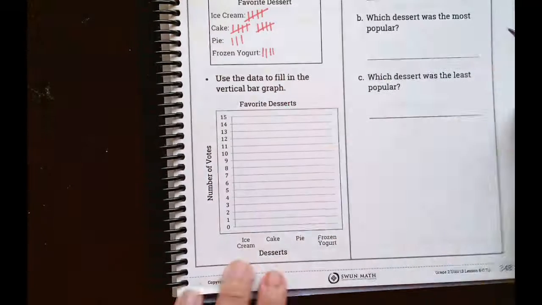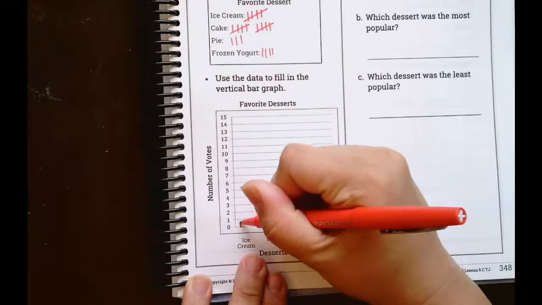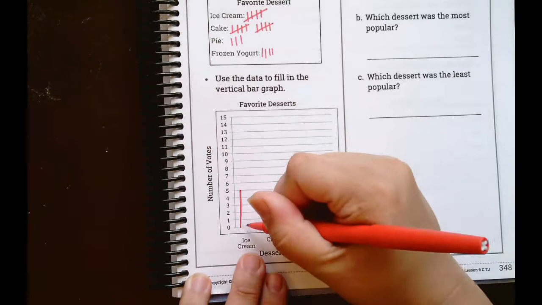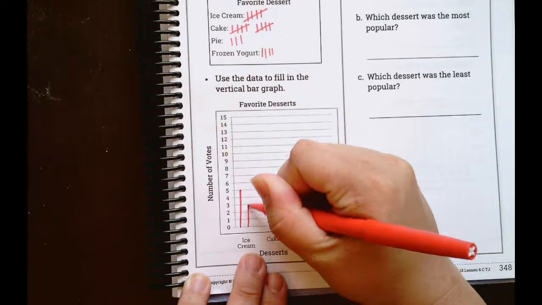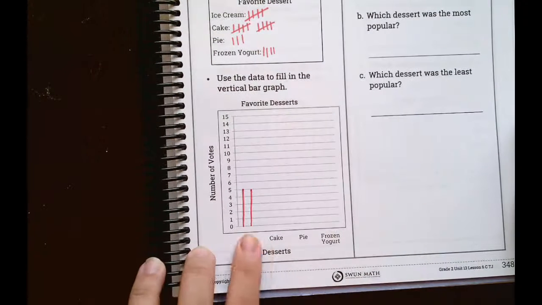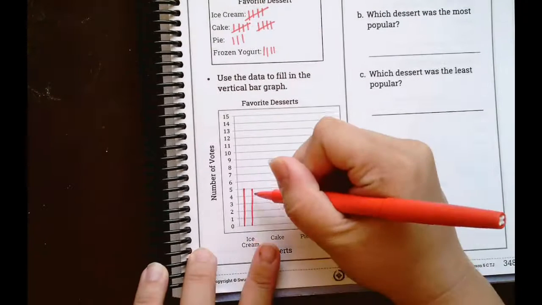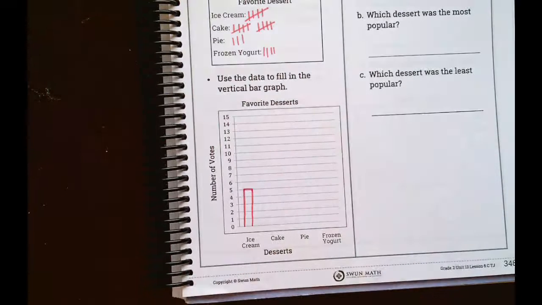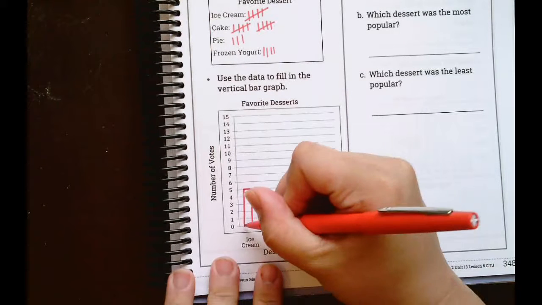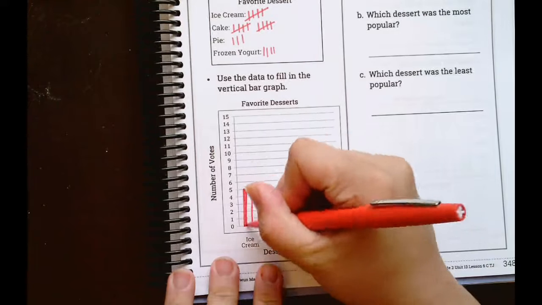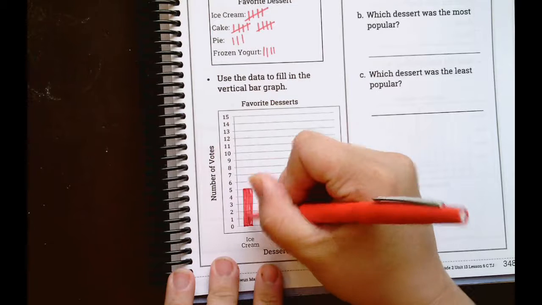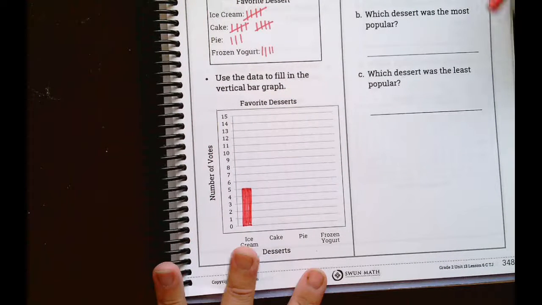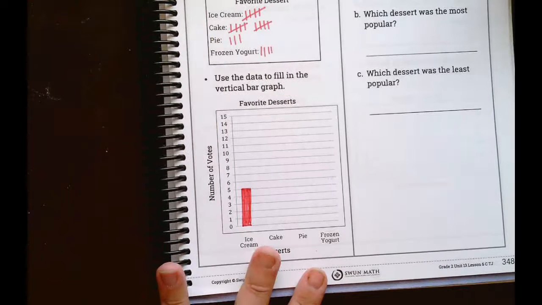So I'm going to go right here, ice cream, start at 0, go a line all the way up to 5. But I'm going to make a thick bar. I'm going to make a bar, so I need to make a line parallel. That means a line exactly right next to it, up and down. Draw a line across, and then fill it in. Okay, and then I'm going to do the same thing for the rest.